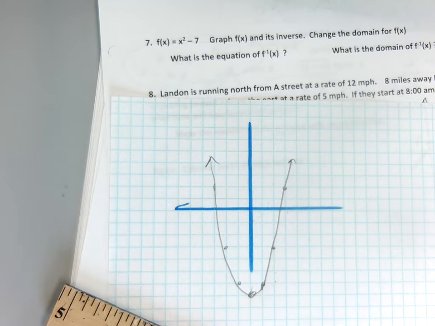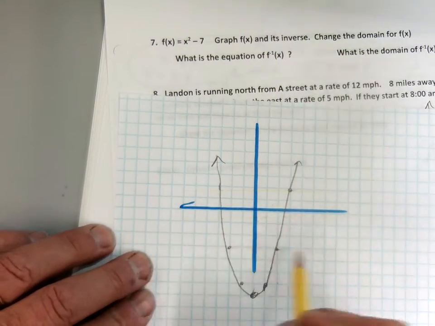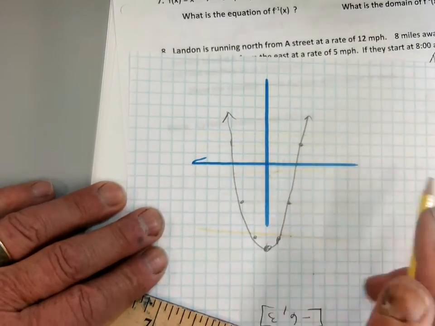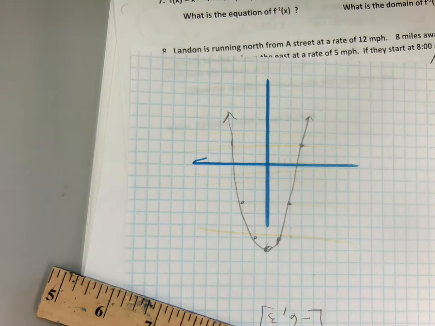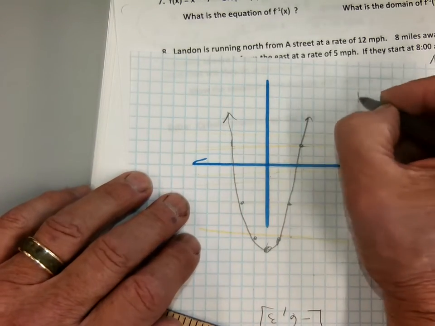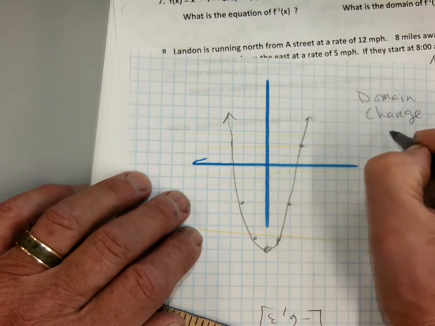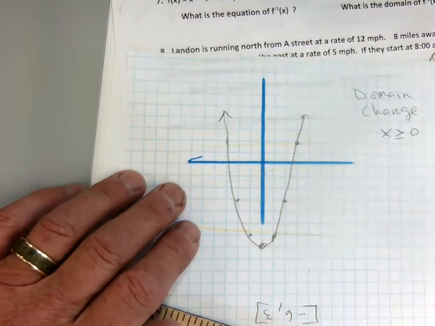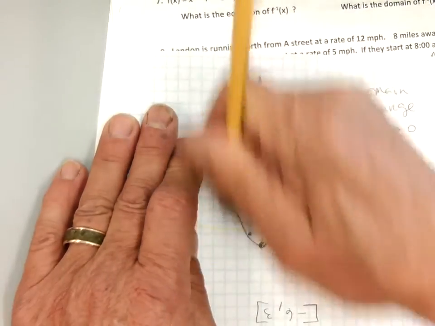This graph does not have an inverse because it fails the horizontal line test. So it does not have an inverse. So what we do is we fix the domain. So right off the bat, I'm going to say domain change. x must be greater than or equal to 0. And when I say that, then I can erase the back half of the parabola. So I do my domain change, get rid of the back half of the parabola, and then it will have an inverse. Okay, get rid of that.